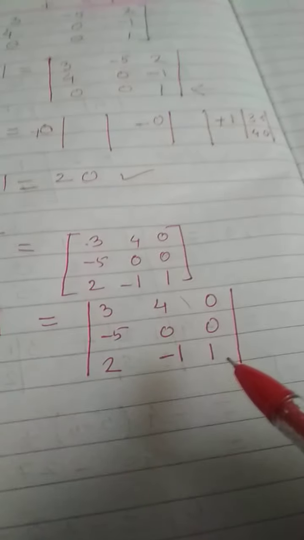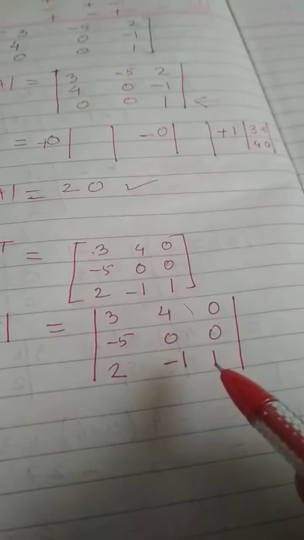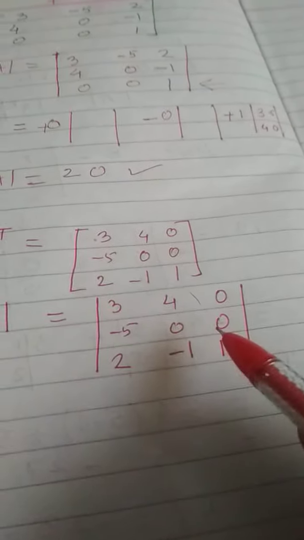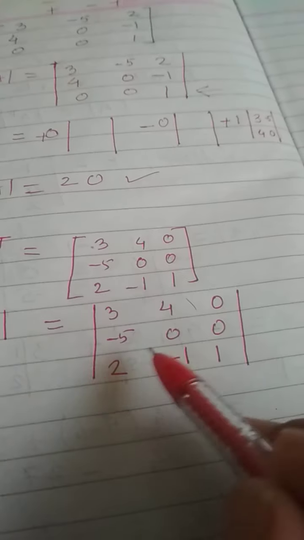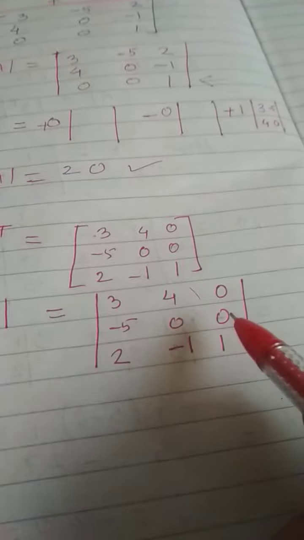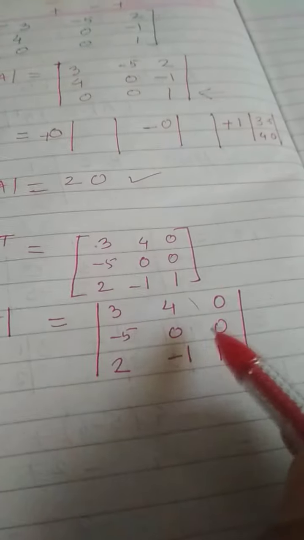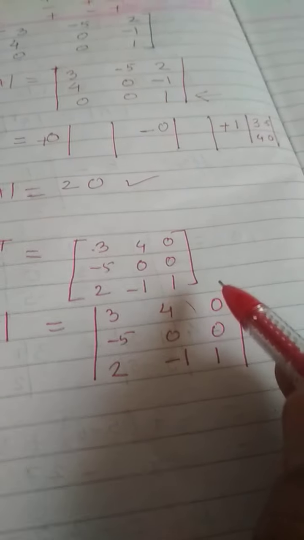Again we have to see which row or column has the minimum number of non-zero elements, or the maximum number of zeros. Here the second row has the maximum number of zeros, and the third column also. So let us calculate along the third column.